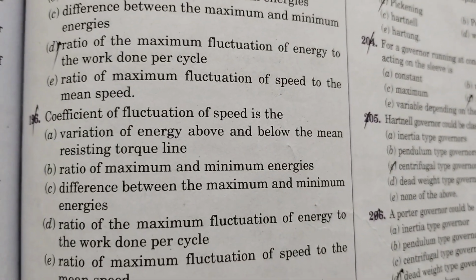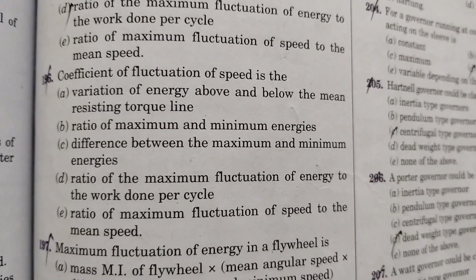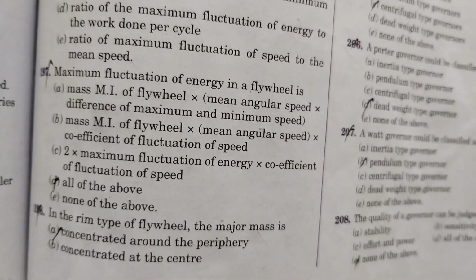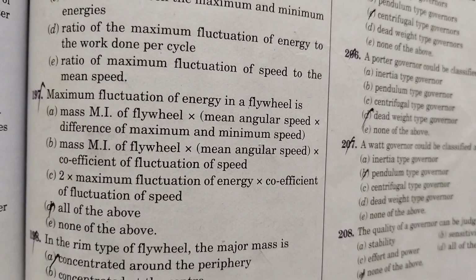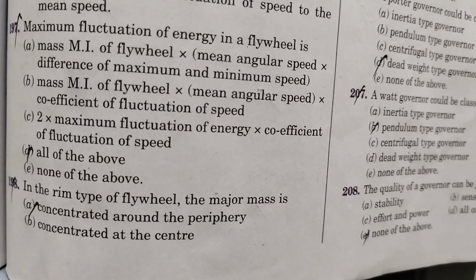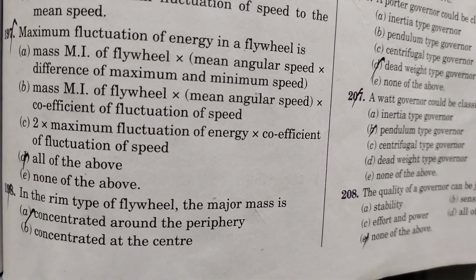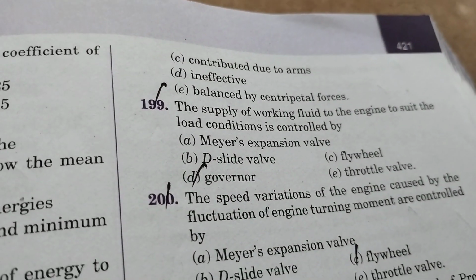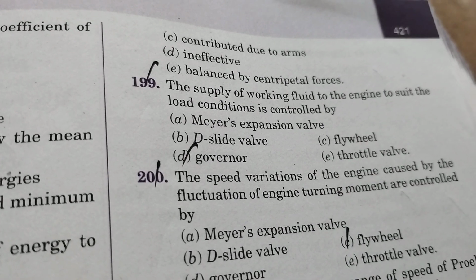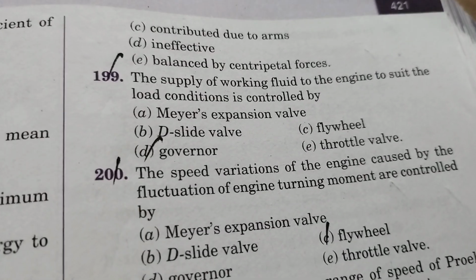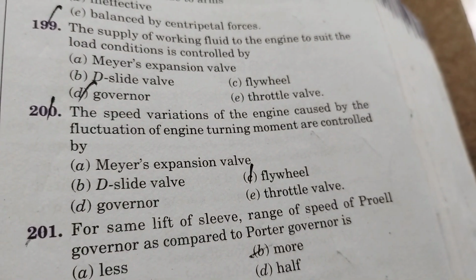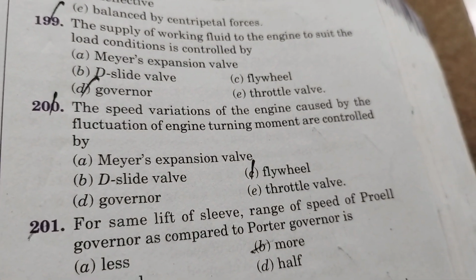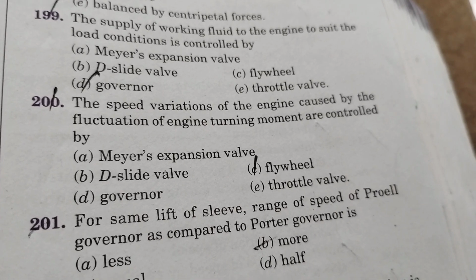Coefficient of fluctuation of speed is the maximum fluctuation of energy in the flywheel. All of the above. In the rim type flywheel, the major mass is concentrated around the periphery. The supply of working fluid to the engine under load conditions is controlled by the governor. The speed variation of the engine caused by the fluctuation of engine turning moment is controlled by the flywheel.